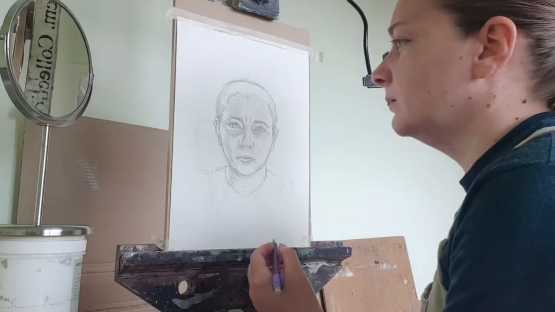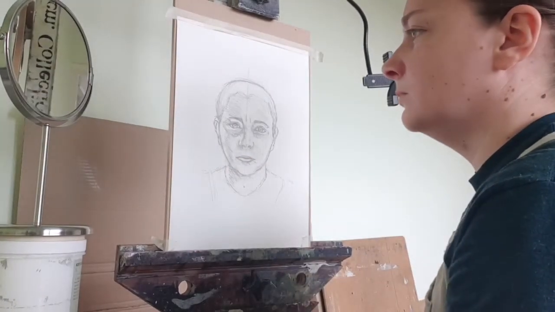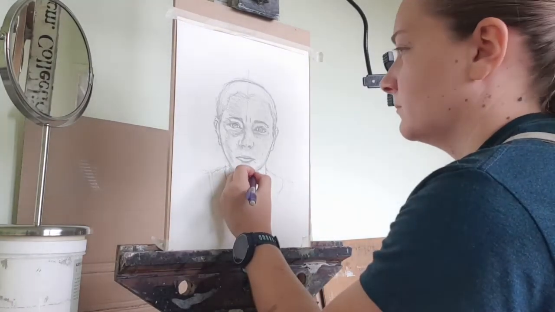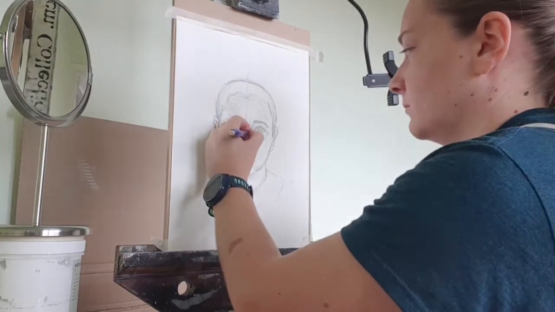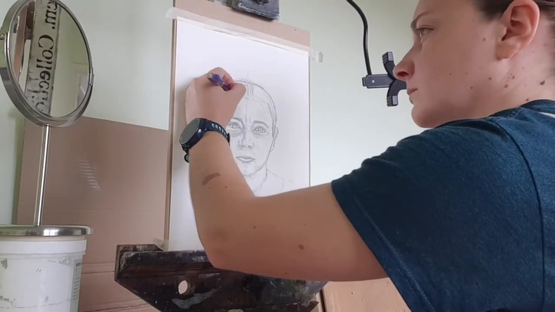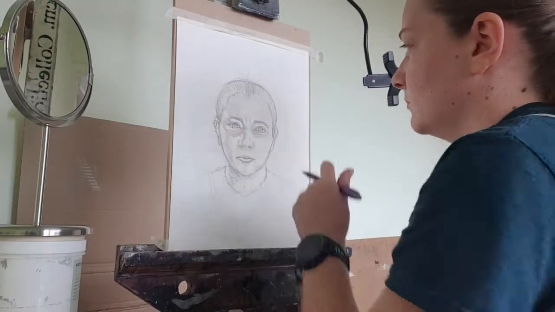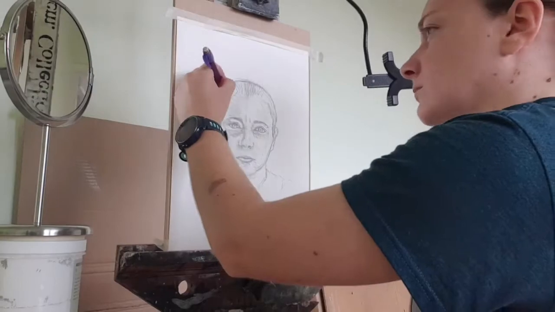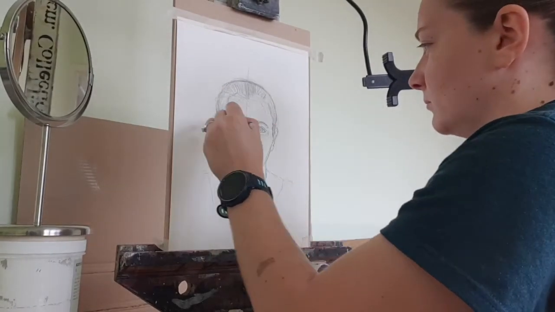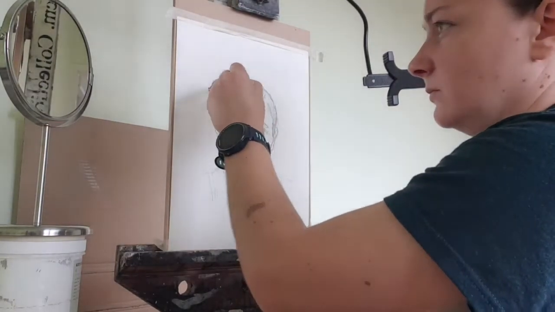Looks a bit smaller. Slowly looking at me.